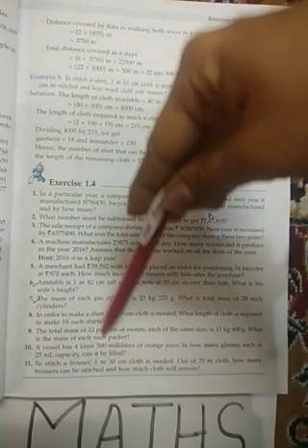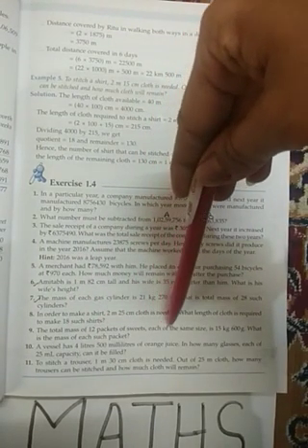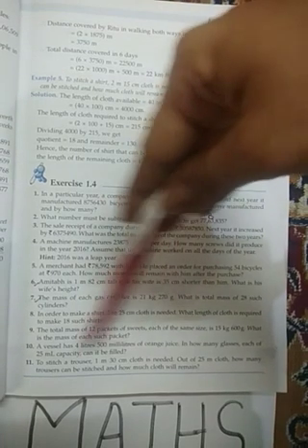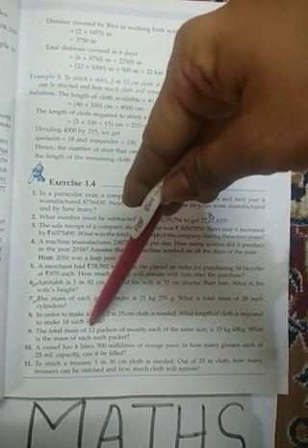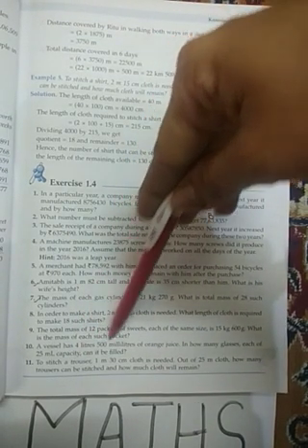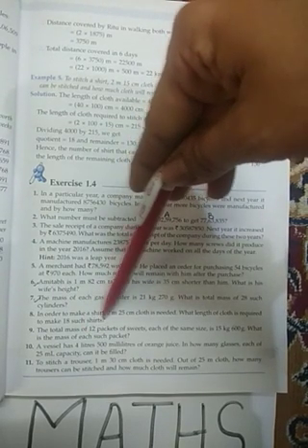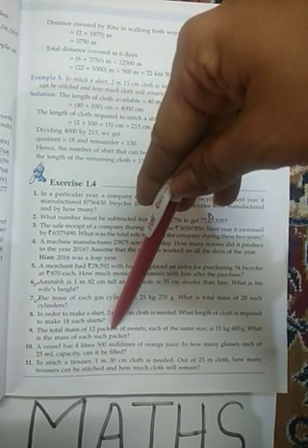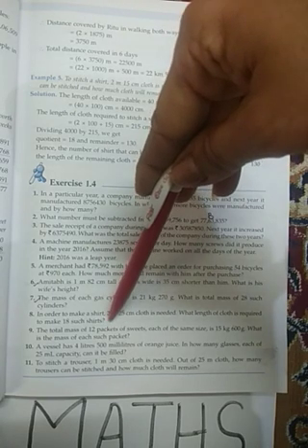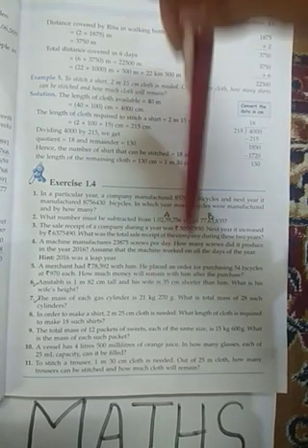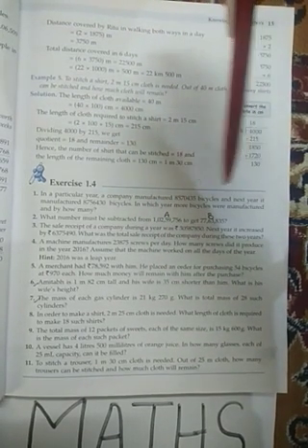The total mass of 12 packets of sweet, each of size this much. What is the mass of one packet? Now something opposite is happening. In what sense? From a bigger quantity, we are moving to a smaller quantity. So when we are moving from bigger to smaller, we have to divide them. We have to put the portions.